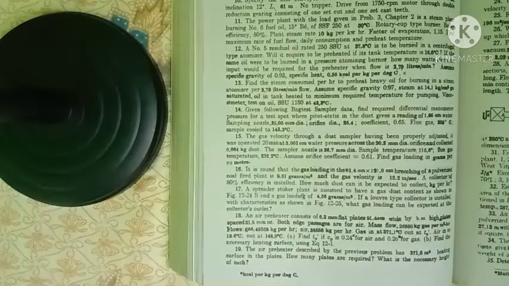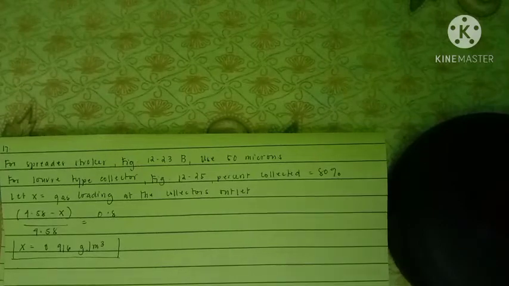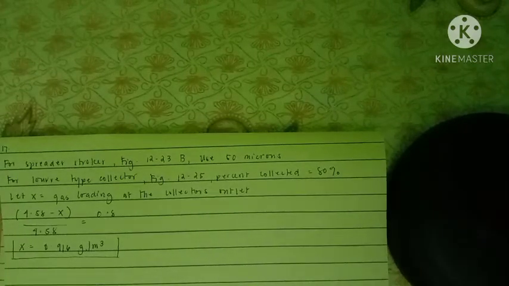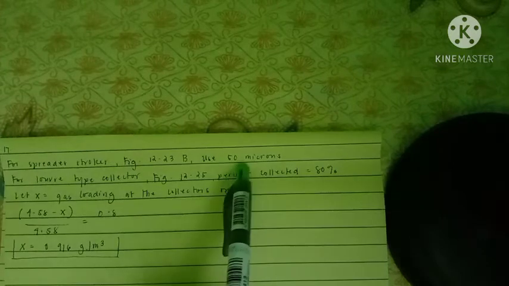Problem number 17. A spreader stoker plant is assumed to have a gas dust content as shown in figure 12-23B and a gas loading of 4.58 grams per cubic meter. If a lever type collector is installed, with characteristics as shown in figure 12-25, what gas loading can be expected at the collector's outlet? So for number 17, for spreader stoker figure 12-23B use 50 microns.